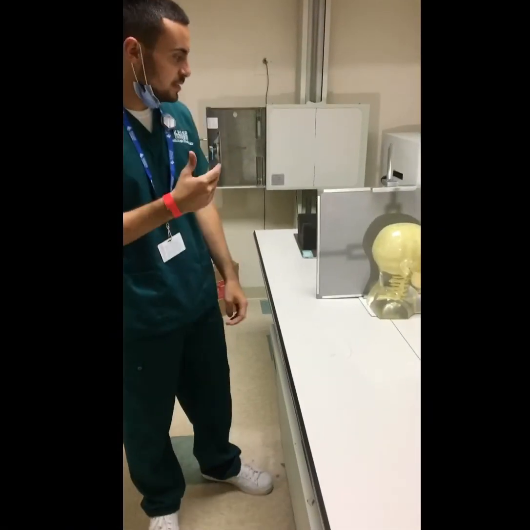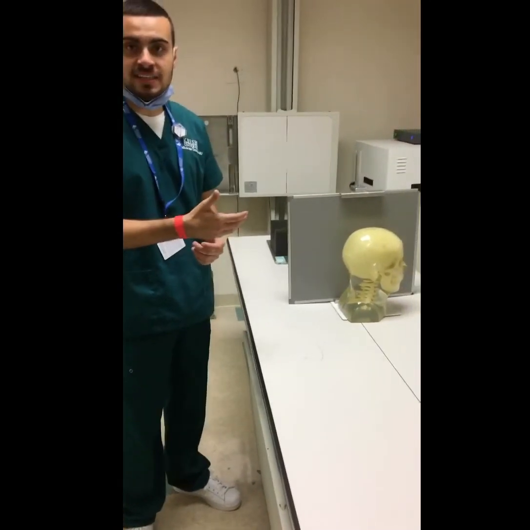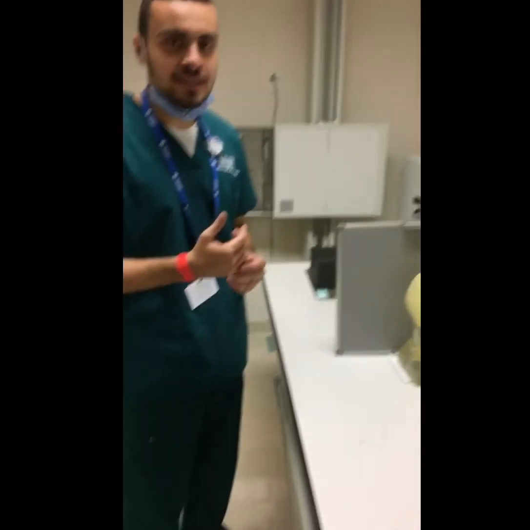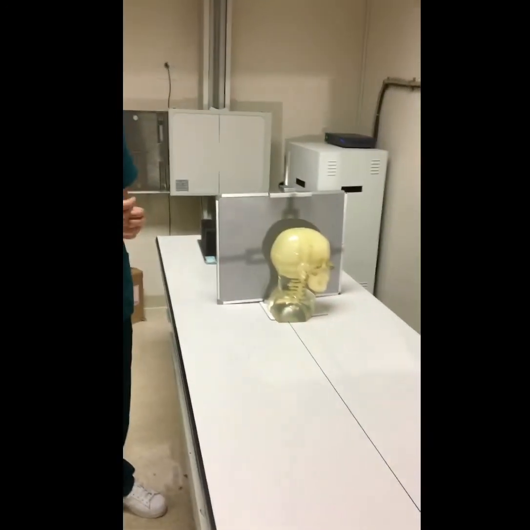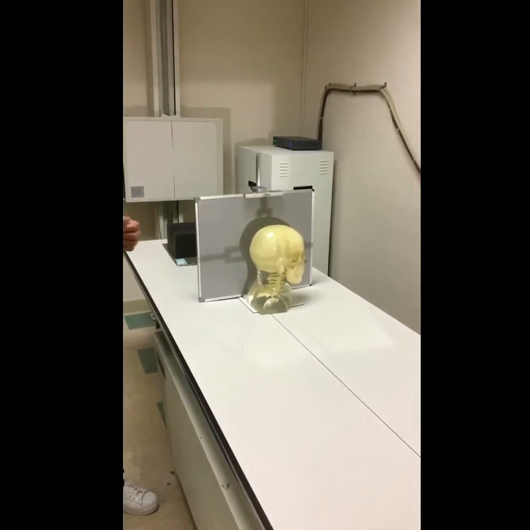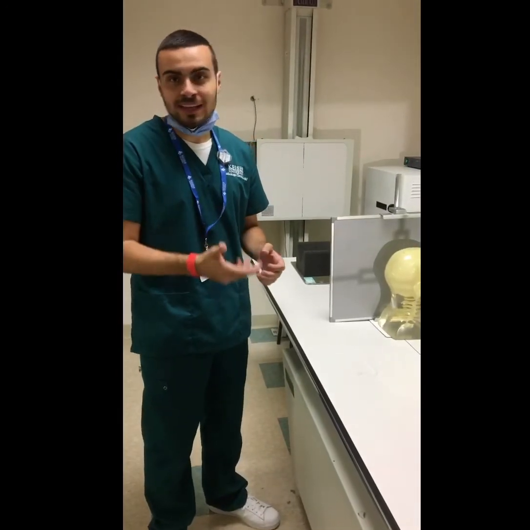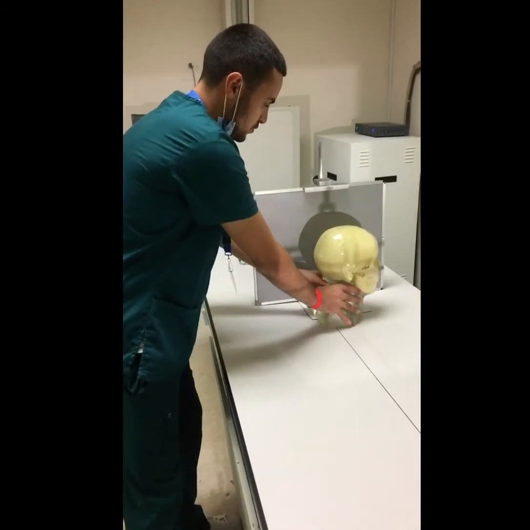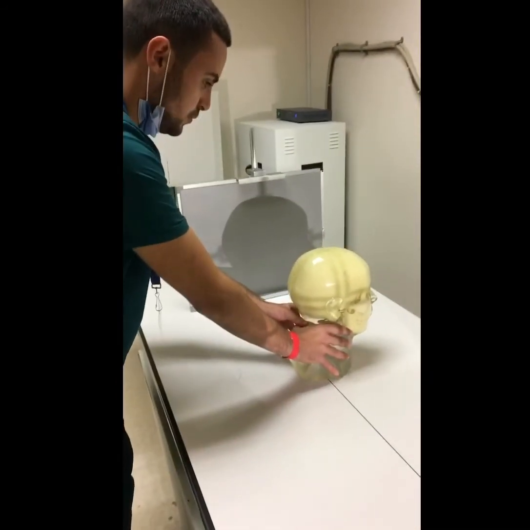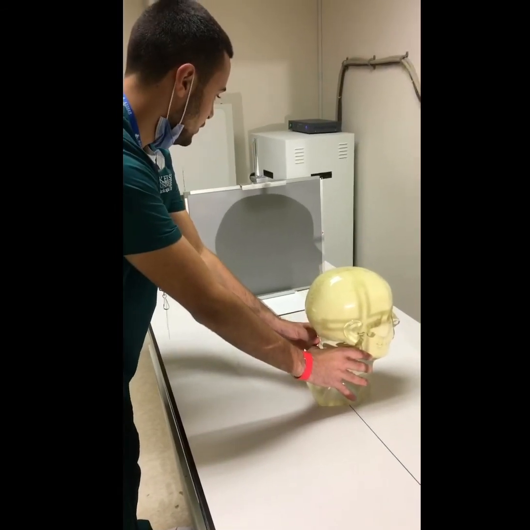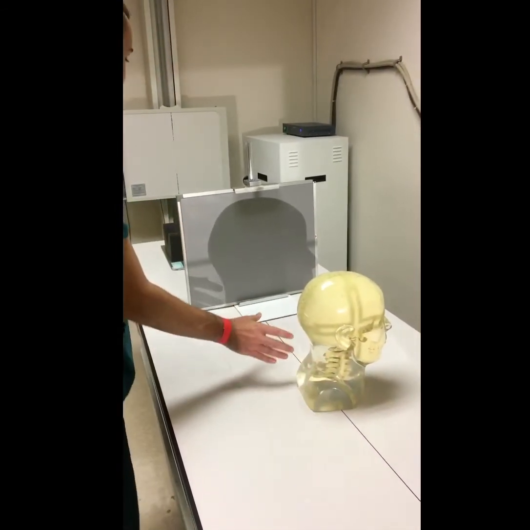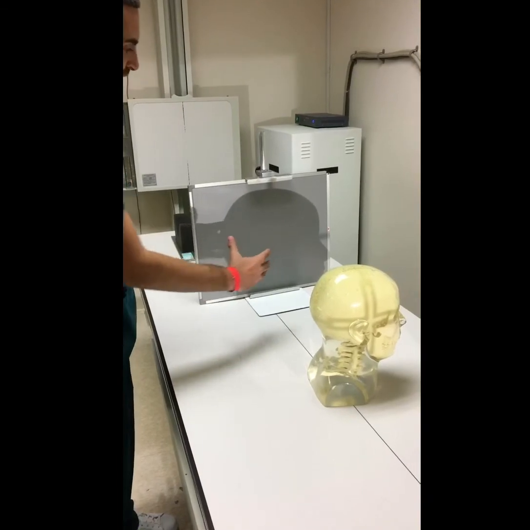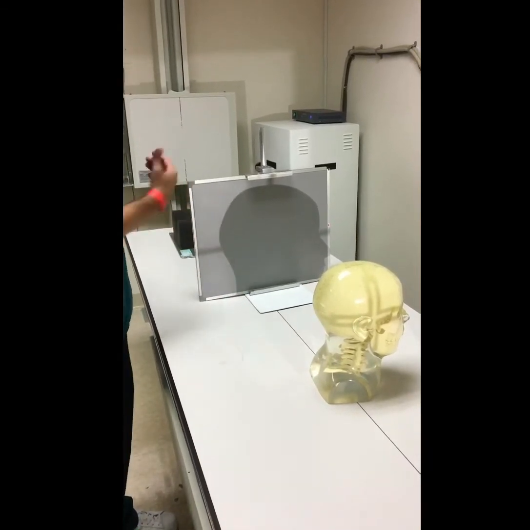Okay, the next technique is the air gap technique. And the air gap technique is used when we don't have a grid or a grid isn't available, and we have some trauma patients, so we have to act quickly. So here we have the skull. And then as you move the skull away from the X-ray tube, towards the image receptor, you see how the image becomes bigger, so it doesn't allow for the scatter radiation to reach this part.